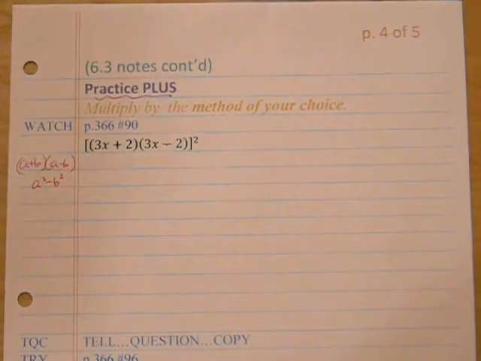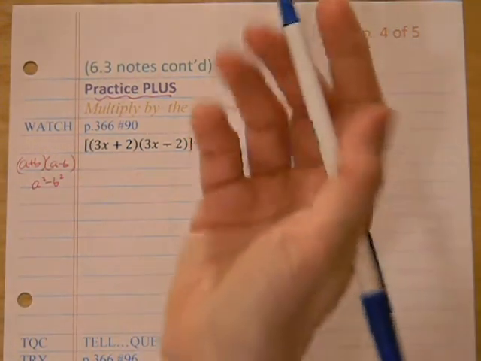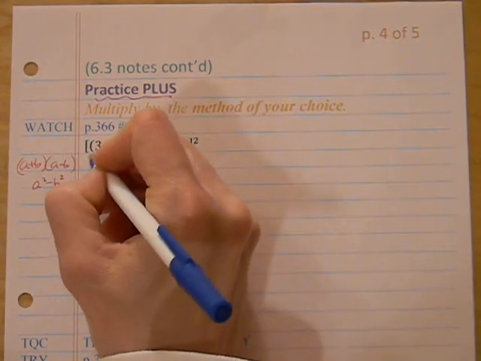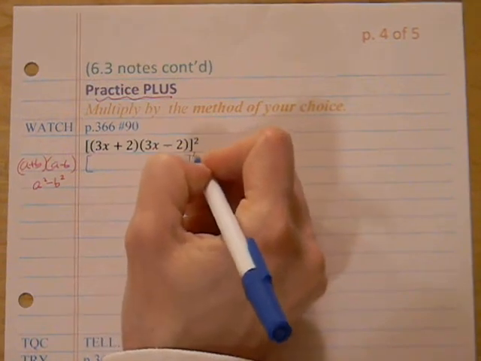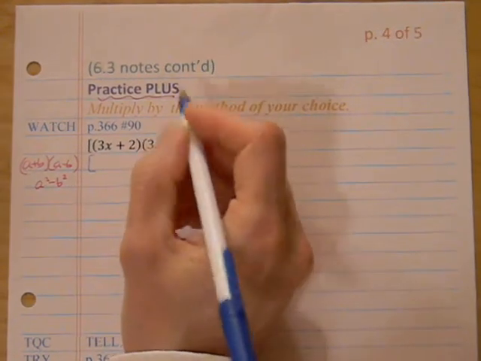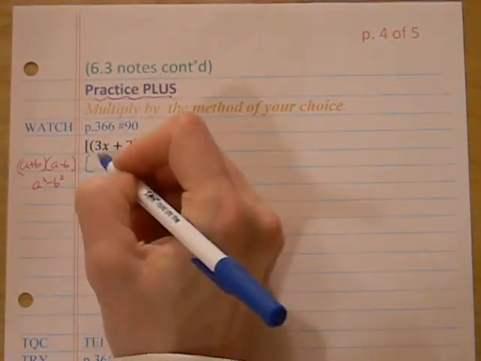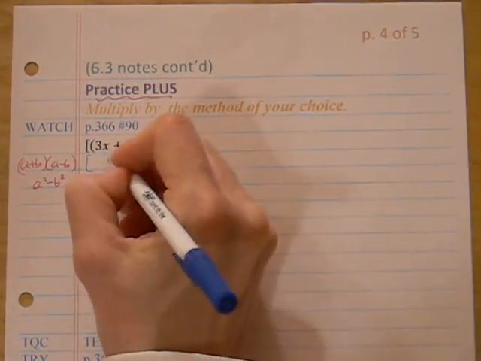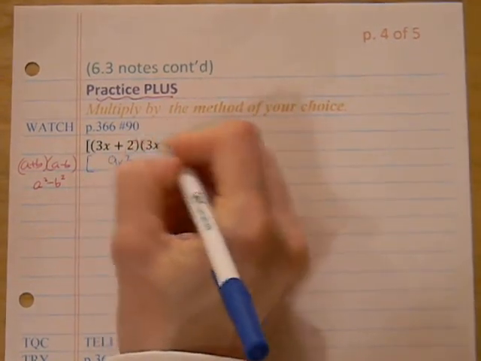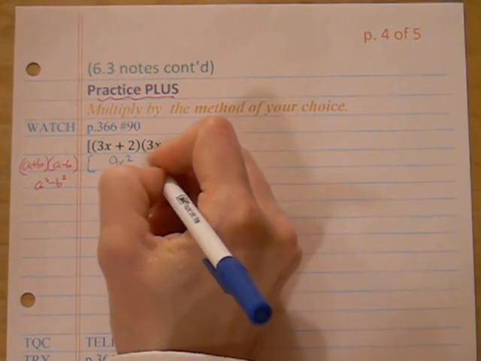So when you notice that, then you can say, okay, well, I'm going to leave the squared out here for now. And let's take our a squared minus b squared. It's 3x times 3x is 9x squared. And then 2 times 2 is 4, and it'll be minus 4.